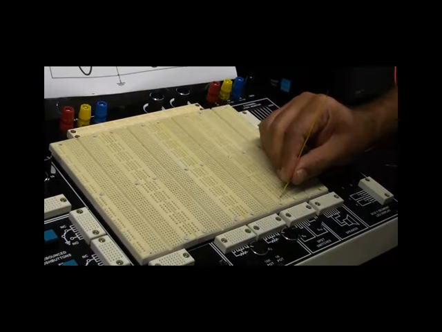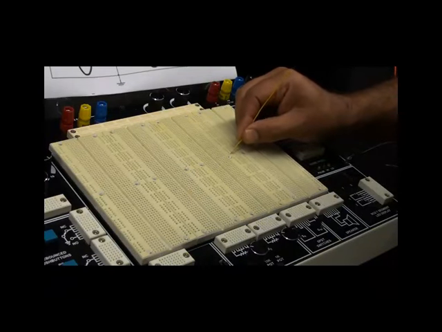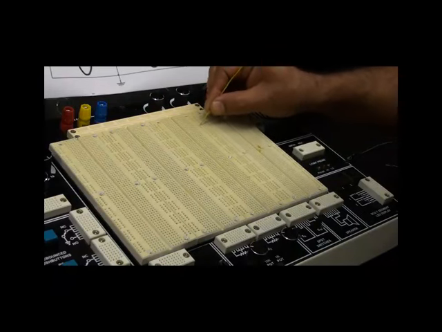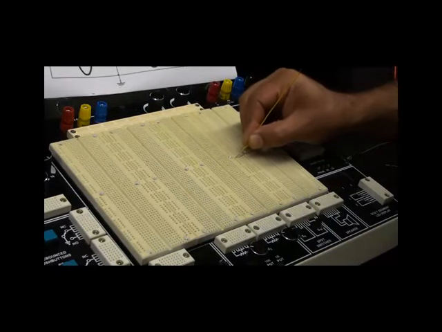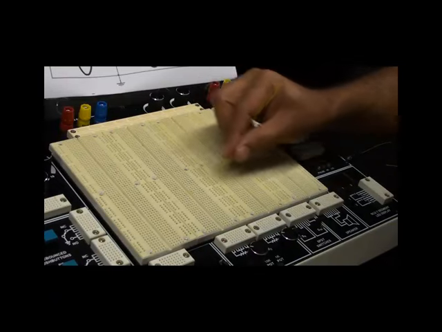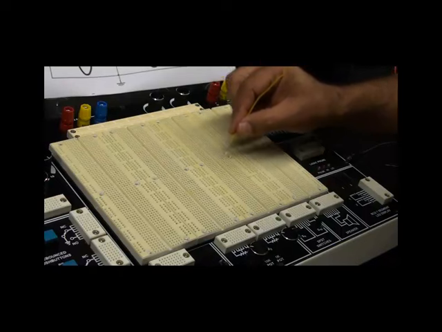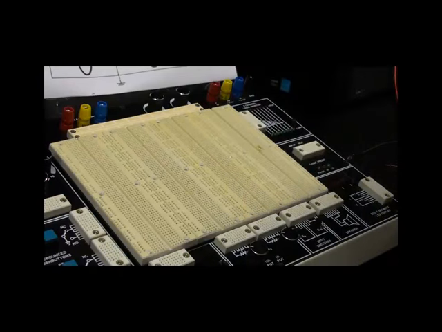When it comes to the rows, these holes all here on this row are connected. But then we see this big gap here. This big gap means that this hole on the right is disconnected from the holes on the left row. So this is the way that we find out how holes are connected and how we can use the breadboard to ease the operation of the circuit.